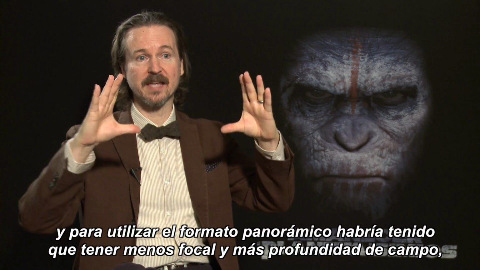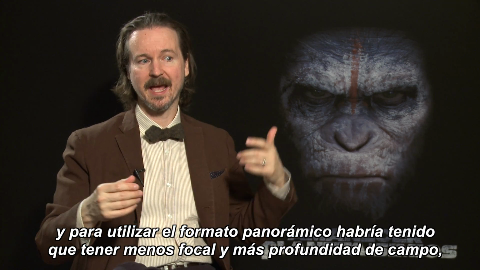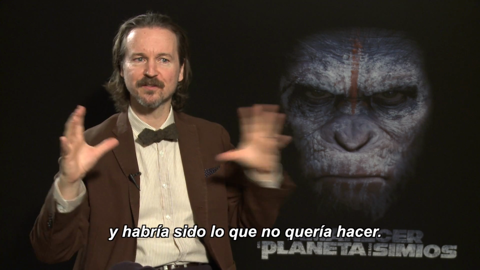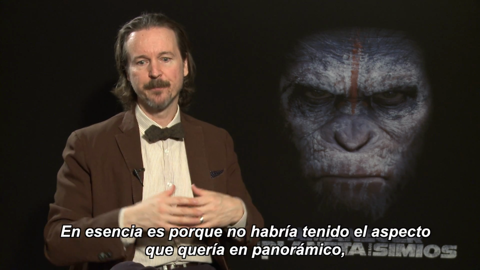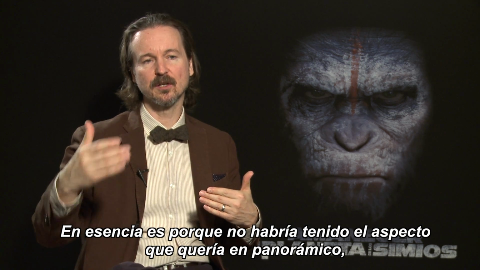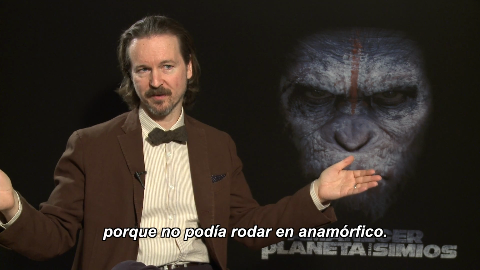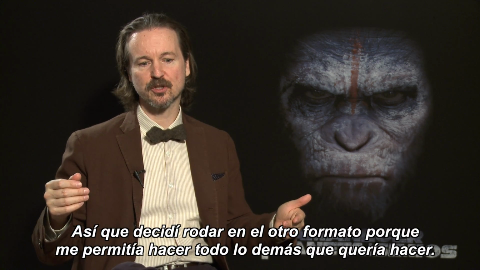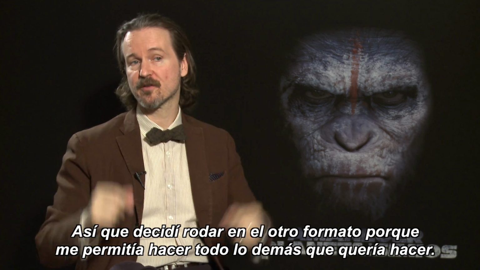And in order to use that widescreen format, I would have had to have less depth of field and more deep focus, and it would have done all the things that I didn't want to do. So it's a very technical answer, but essentially it was because I couldn't get the look that I wanted in widescreen because I couldn't actually shoot anamorphic. So I decided that we would shoot in the other format because it allowed me to do all of the other things I wanted to do.